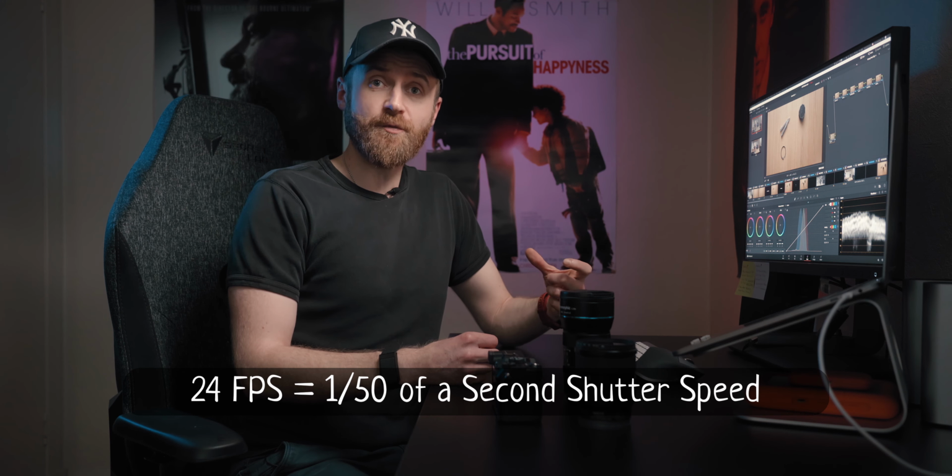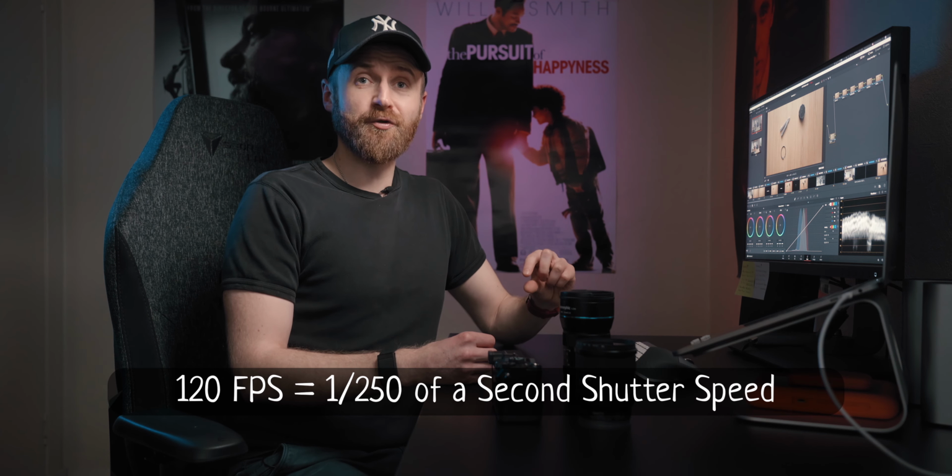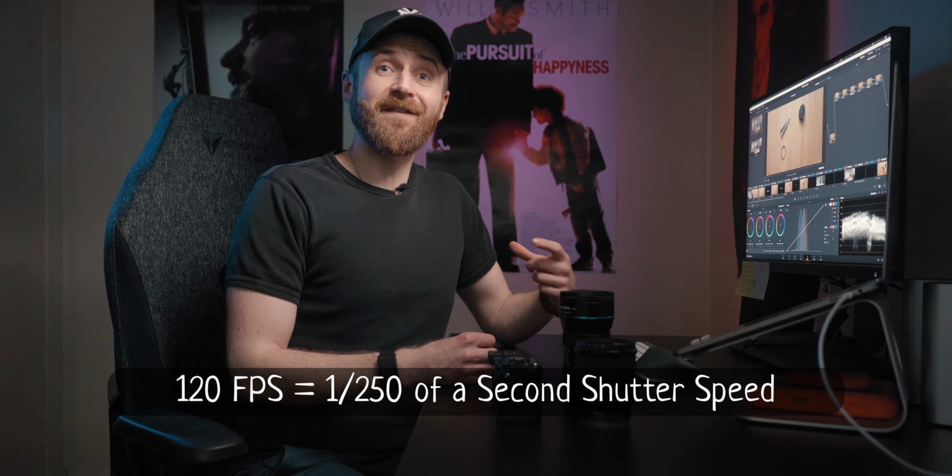So you're supposed to set up your shutter speed to 1/48 of a second, but you do not have this particular number in your camera settings. So you will try to find the closest one, which will be 1/50th of a second. If you would like to shoot slow motion at 120 frames per second, you will need to multiply that, which is 240. So your shutter speed is supposed to be 1/250th of a second. And this is very important information to know.